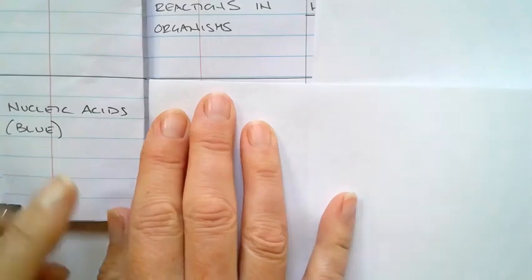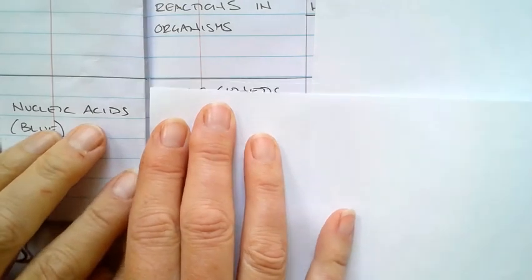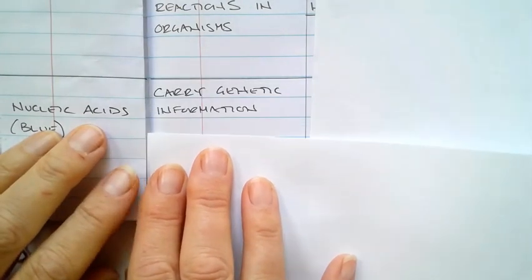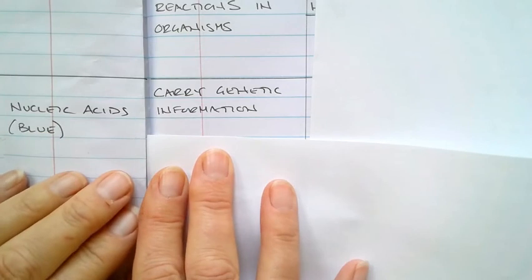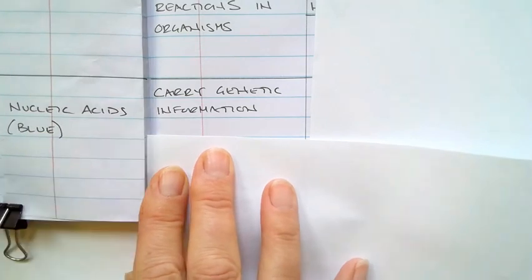The last one we're going to look at are nucleic acids. And nucleic acids basically carry genetic information, basically in the form of either DNA or RNA.